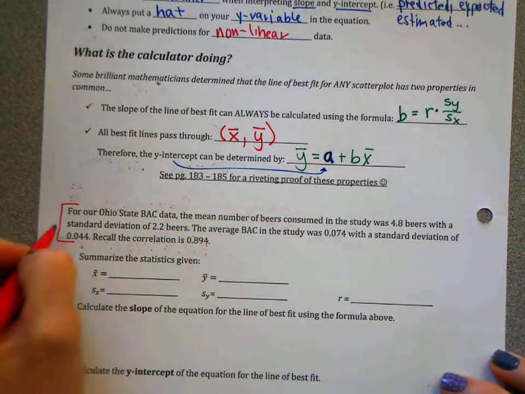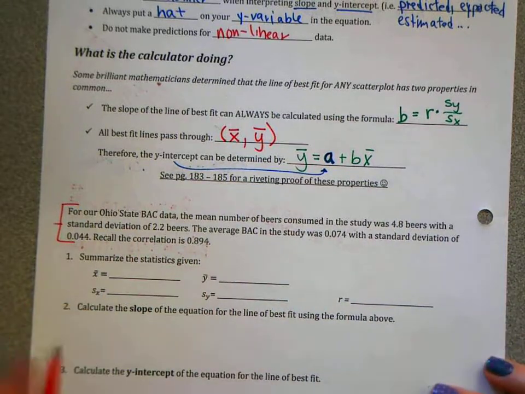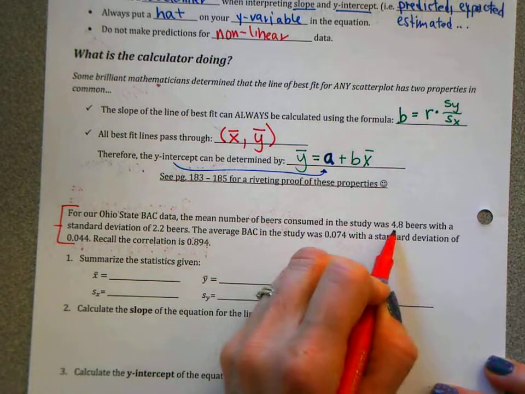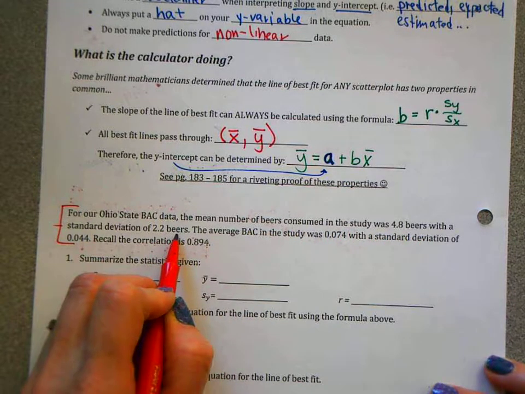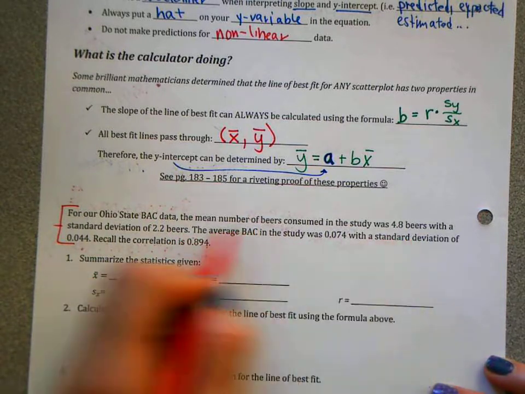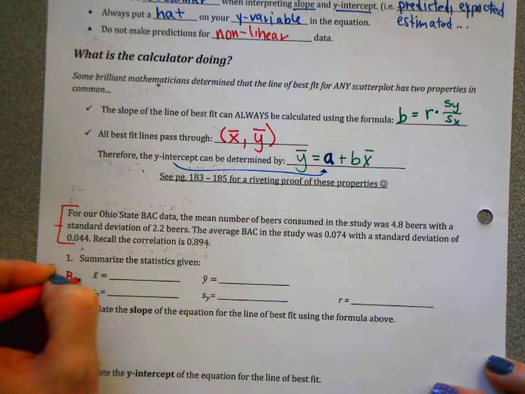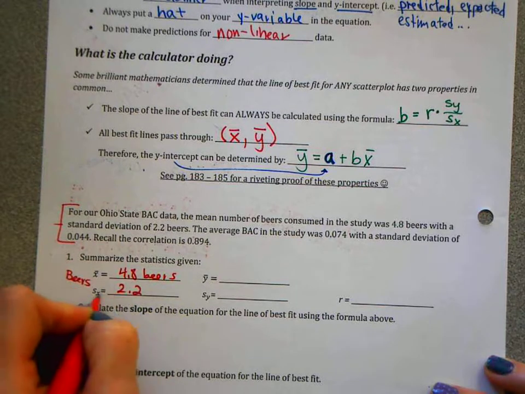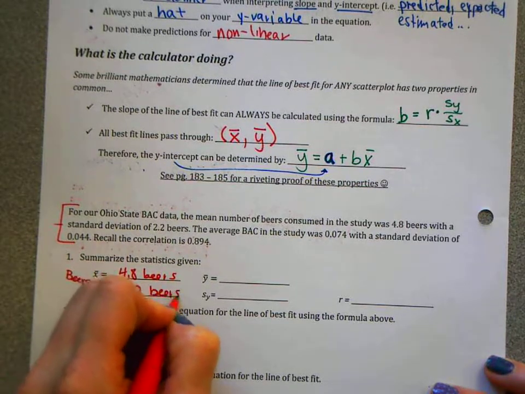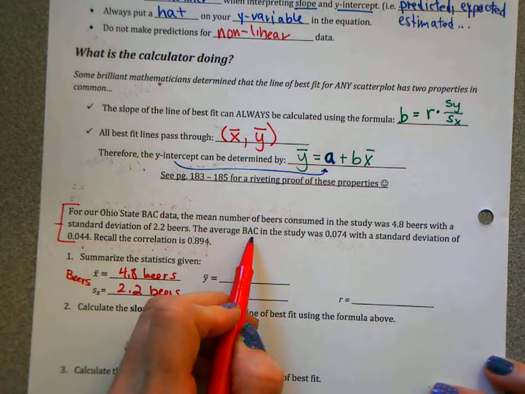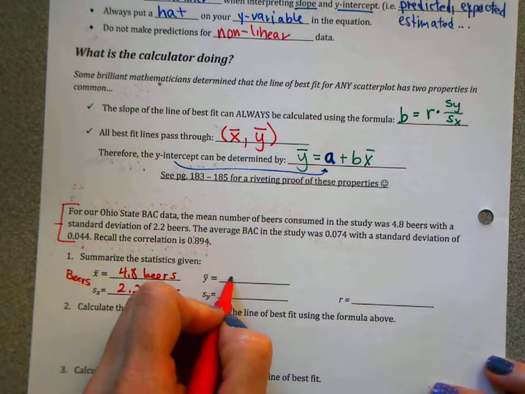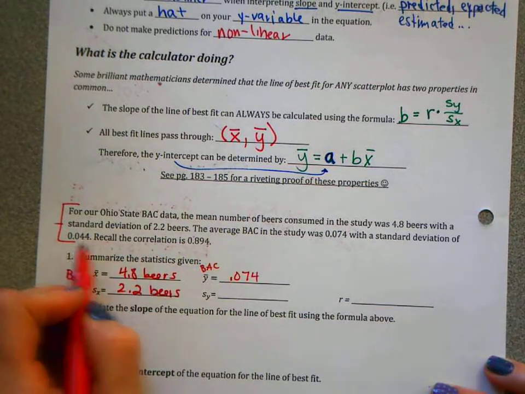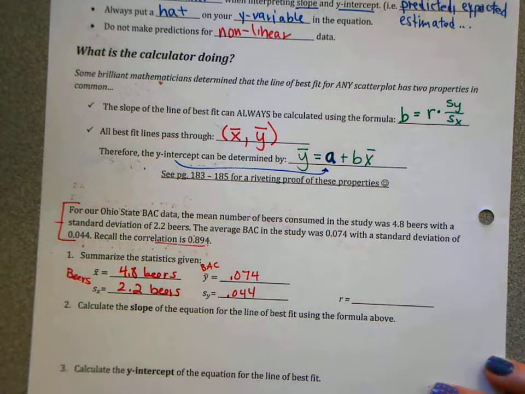For our Ohio State blood alcohol content data, the mean number of beers consumed in the study was 4.8, with a standard deviation of 2.2. So they're telling us about beers, the mean and standard deviation. And because beers was our x variable, our x bar is 4.8 beers, and our standard deviation for x is 2.2 beers. Then it says the average blood alcohol content in the study was 0.074, so that's our y bar, because BAC was our y variable, and with a standard deviation of 0.044. They also need to tell us our r, because we need that for our slope equation from last class.